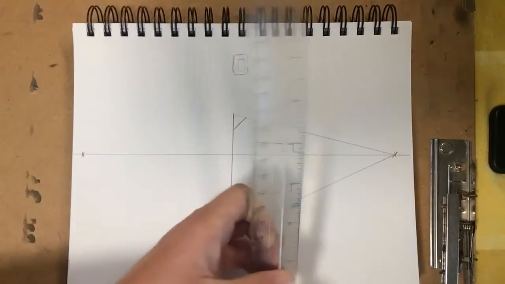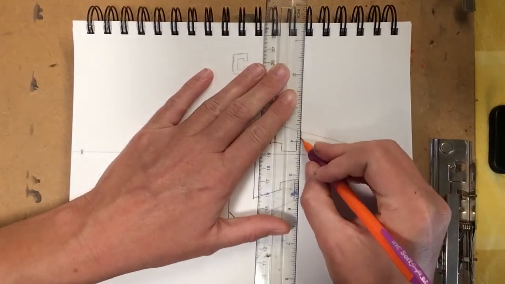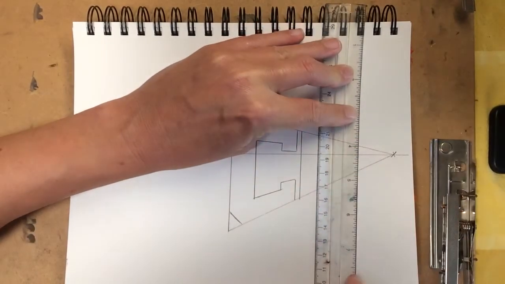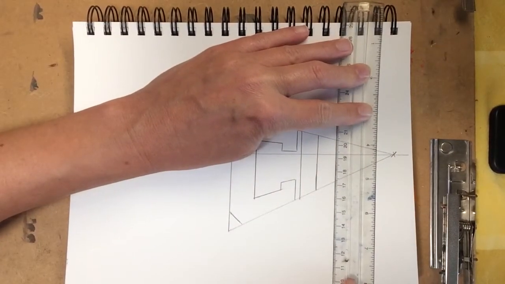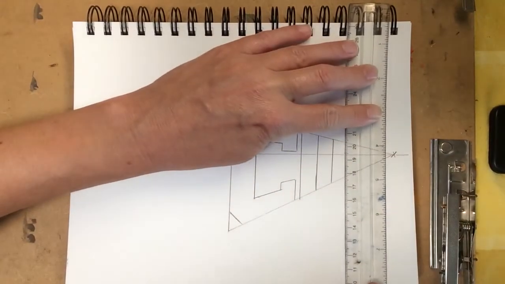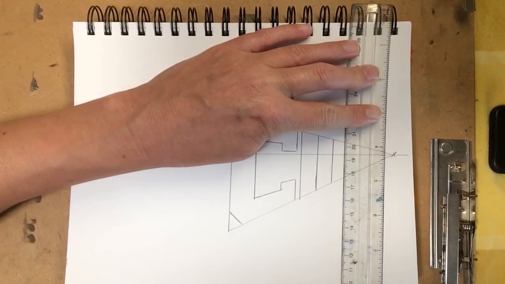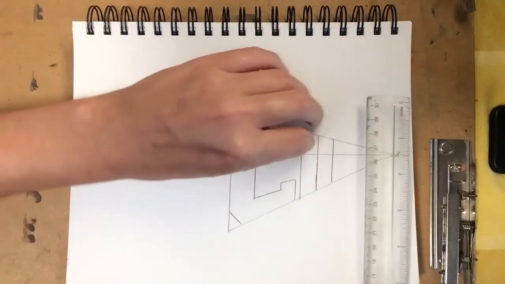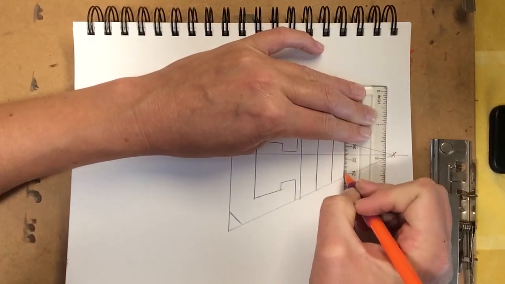So we're going to go ahead and go to our H next. I'm going to leave just a little gap between my C and my H. Draw that side of my H. And I'm just going to continue down with that line. Skip a little area. And remember, things are getting smaller as they go away from me. So instead of making the second vertical part of my H as wide as this part, I'm going to make it a little skinnier, so that I continue this illusion of space.